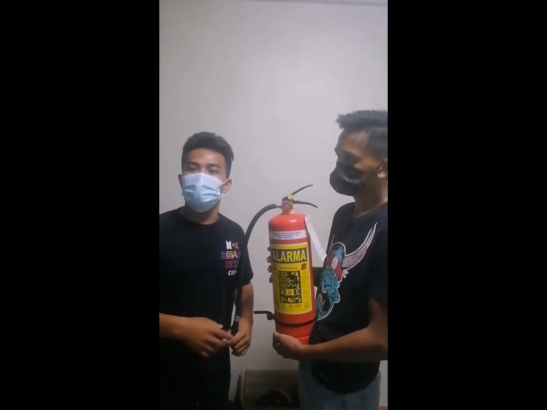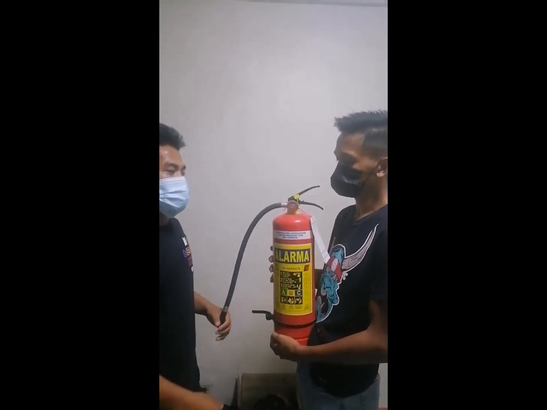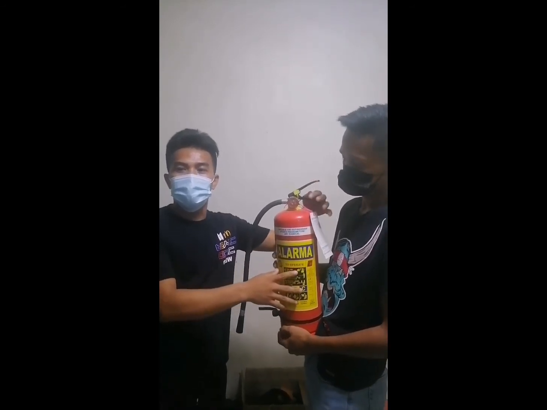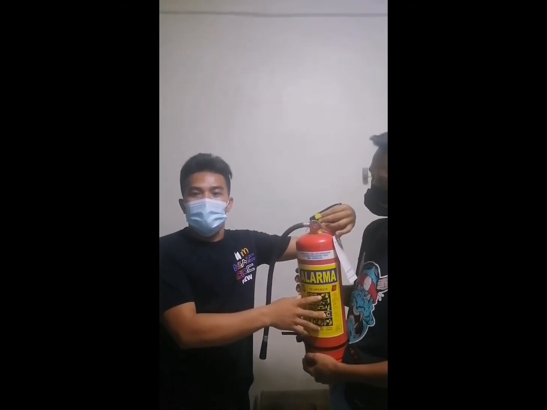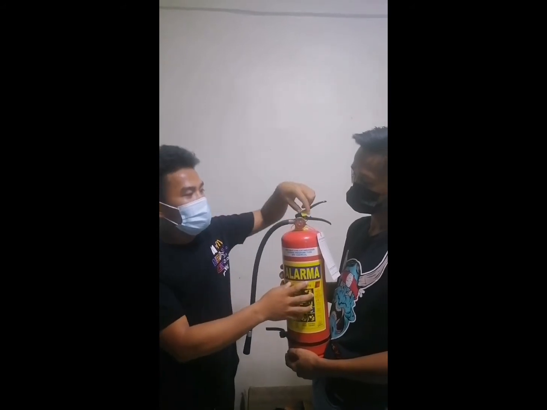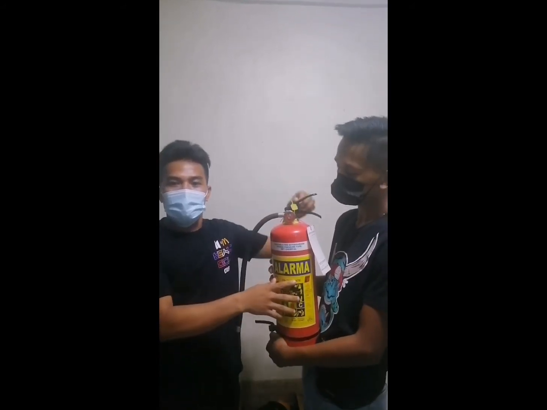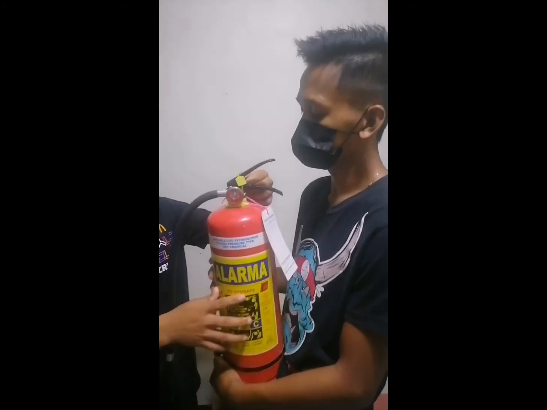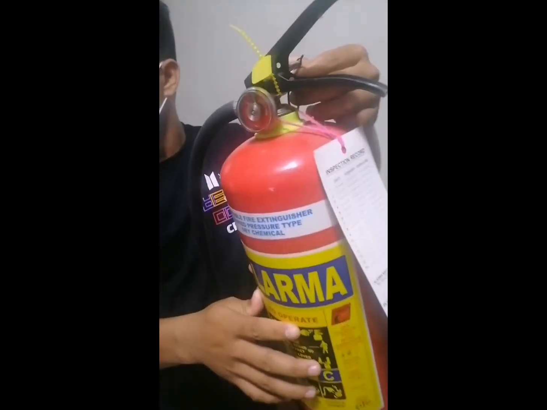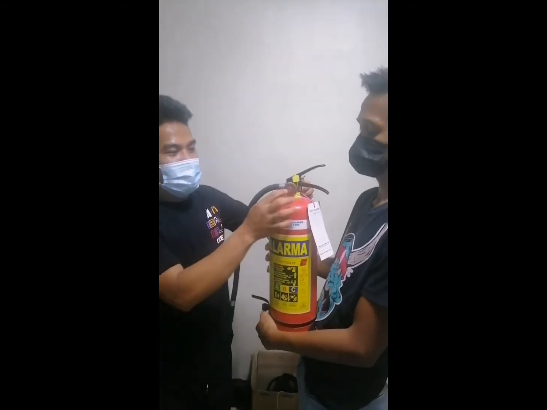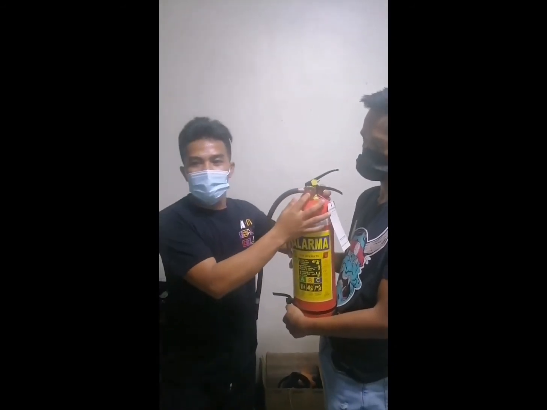To know the components of the fire extinguisher. So this is the handle. At the center you can find the lever. And this is the safety seal. And this is the safety pin right here. And this is the pressure gauge.